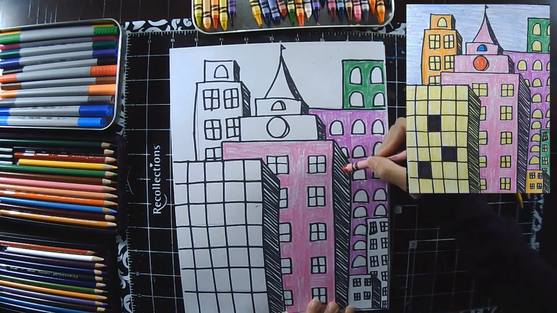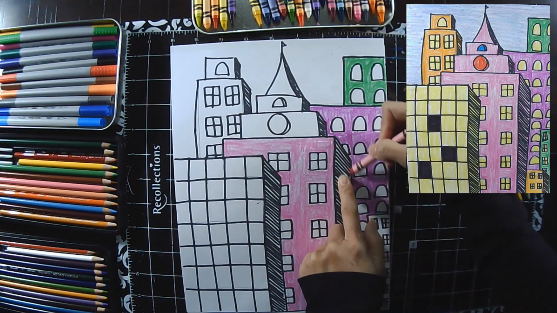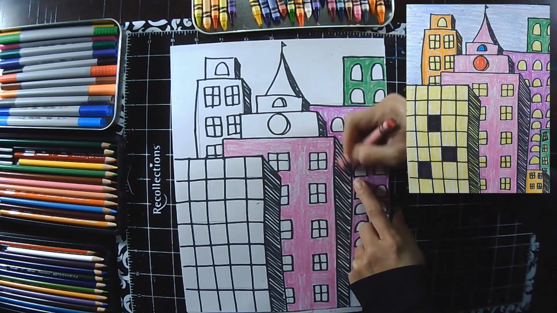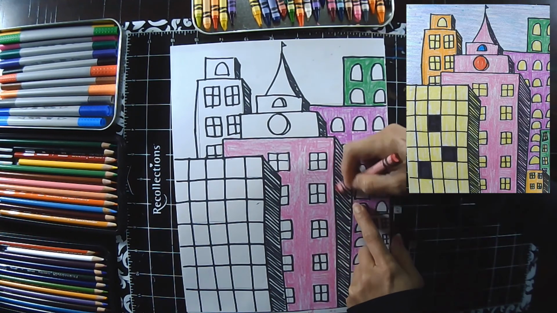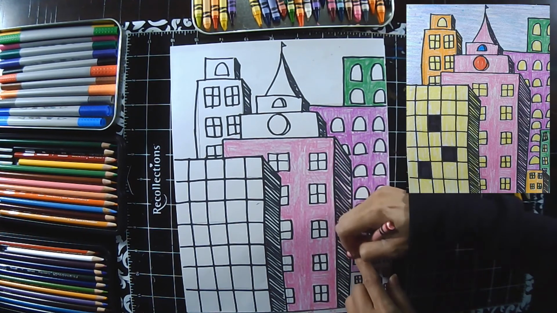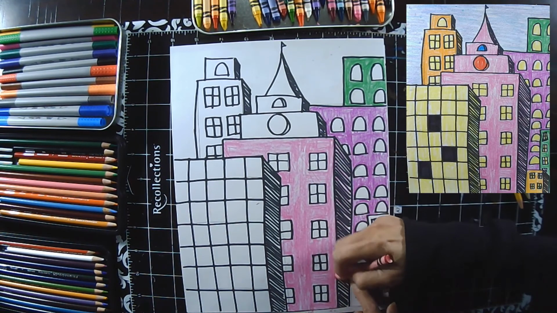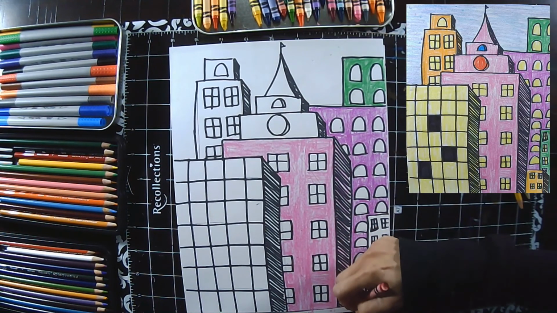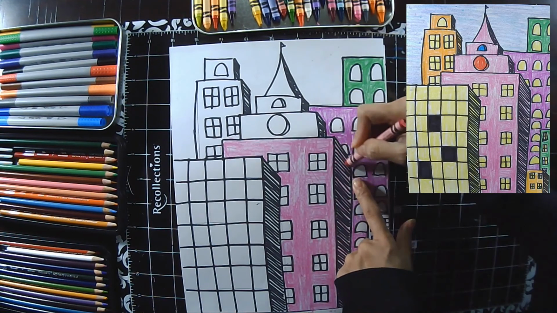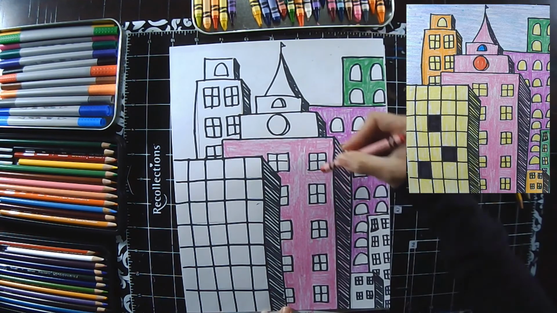Okay, and I'm going to use the same color for the sides, even though I have these hatched diagonal lines going through. The building is still the same color. And I'm not pressing quite as dark for this one because I just want a little hint of color to just come through. Notice when I'm coloring the sides, I'm also coloring in the direction of the hatched lines, so in a diagonal motion.